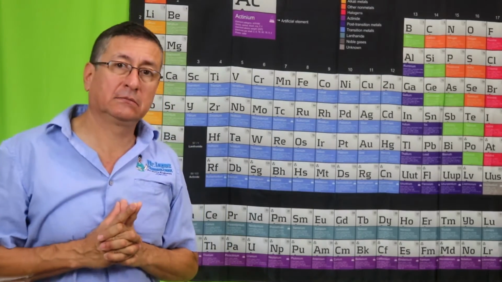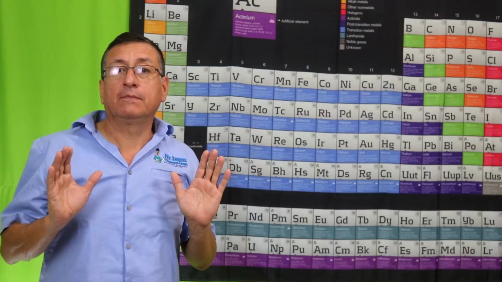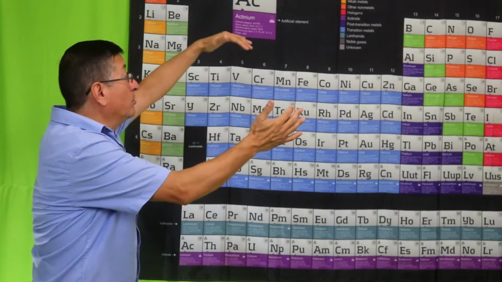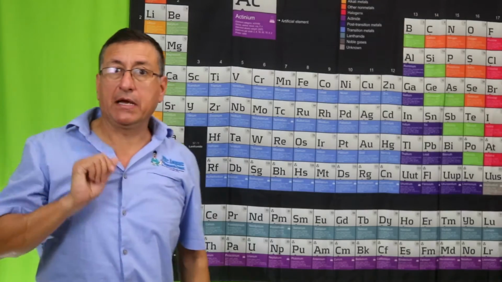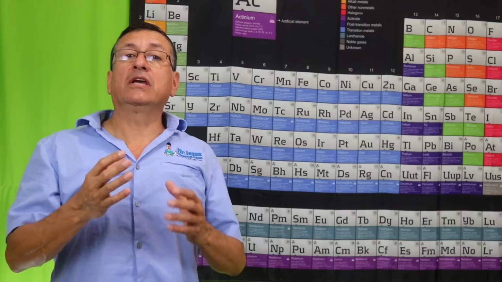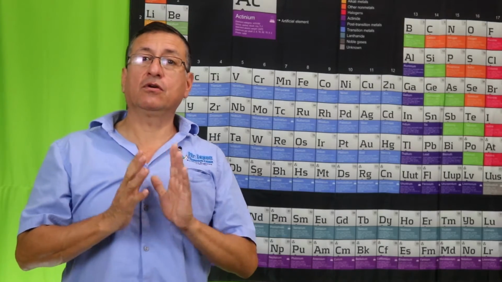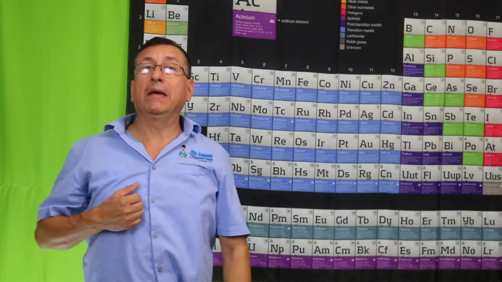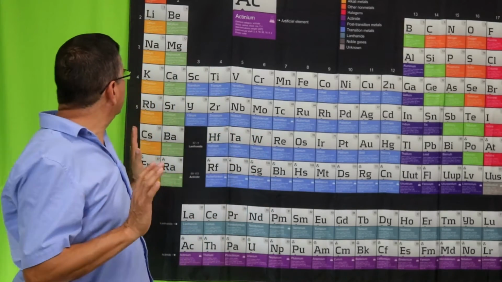Hydrogen is a gas, but it is located there only because of the configuration of its structure. But the rest of the elements are metals. Yes, all of them are metals.